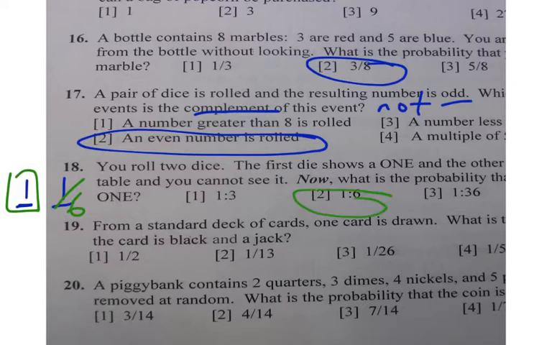If you didn't know that you got a 1 on the first choice, the answer would have been 1/6 times 1/6, and it would have been 1 over 36. But this one tells you that you know you got a 1, so that's not how we do this. It would just be 1/6. Because the second event is not dependent on the first.